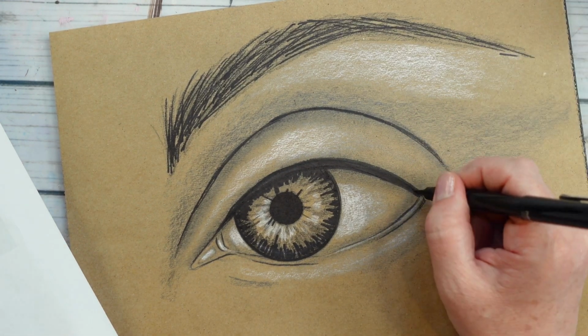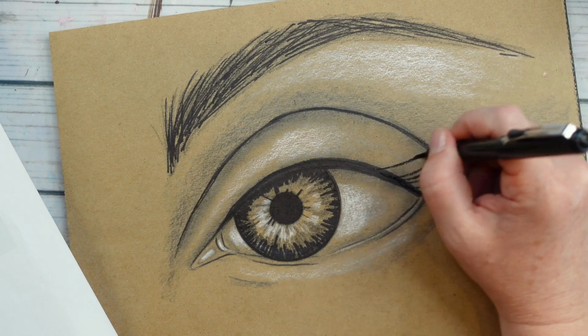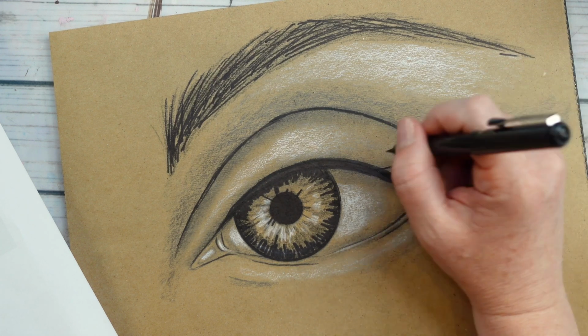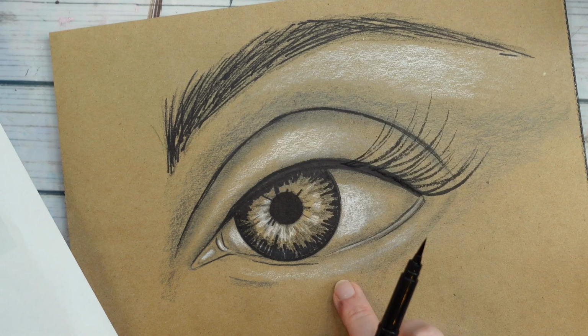This is my favorite eyelash drawing utensil. I use it for all my drawing and my mixed media projects, but the fact that it has real bristles makes it perform exactly like a paintbrush instead of just a pen.